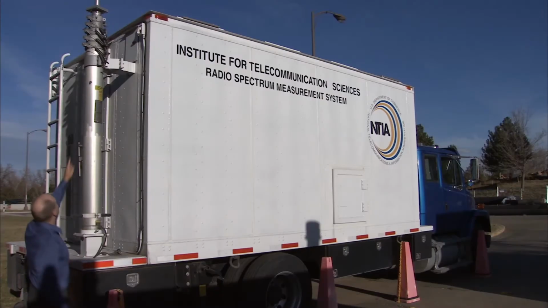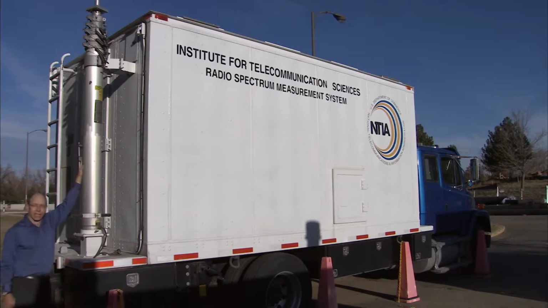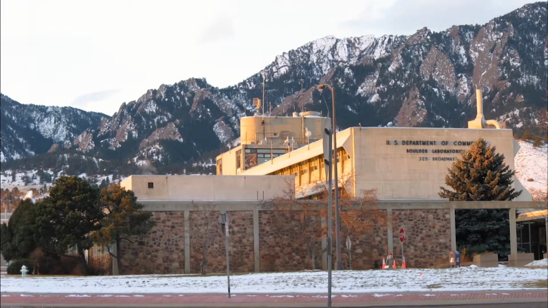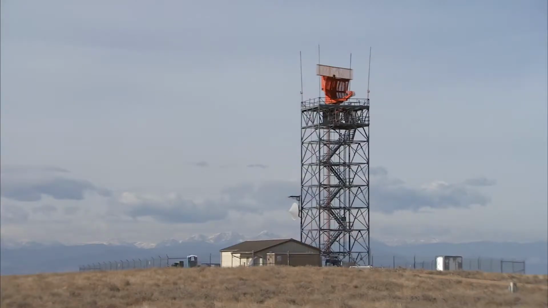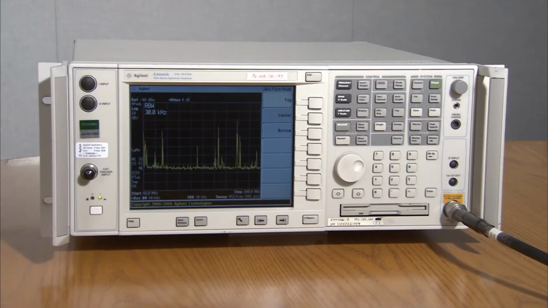Name is Frank Sanders. I'm the head of the Telecommunications Theory Division at the Institute for Telecommunications Sciences, a laboratory of the National Telecommunications and Information Administration, NTIA, located in Boulder, Colorado. Over the past 30 years, we've developed a series of techniques for measuring emissions from various types of radio emitters. In particular, we've developed techniques for measuring emissions from radar transmitters.